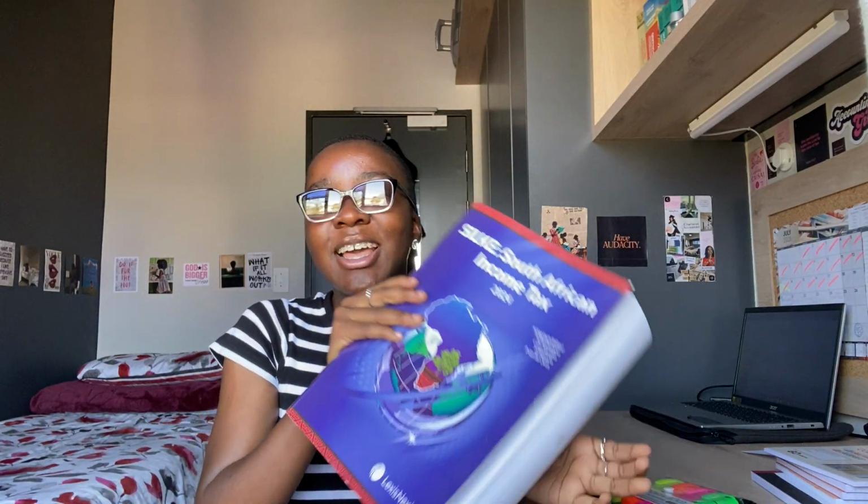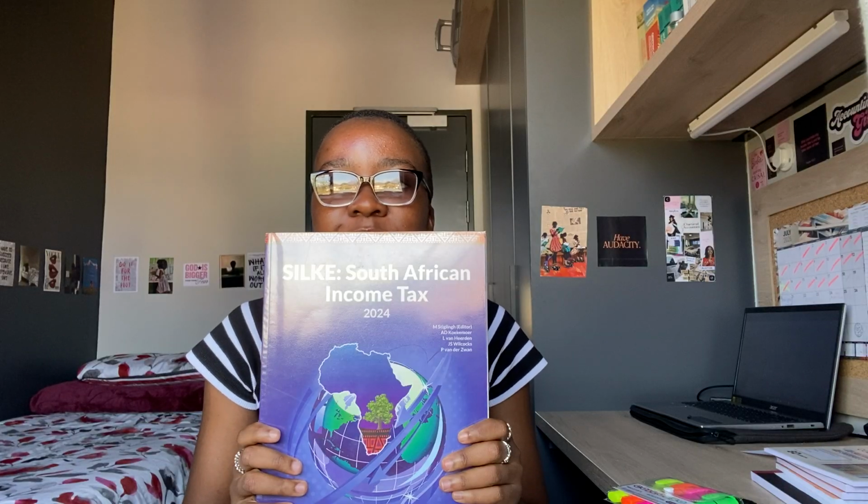You're going to need your South African income tax textbook. You're going to need highlighters. You're going to need these. You're going to need your flags. Mine are almost finished, but you're going to need your flags. You're also going to need a red pen and a red highlighter. So make sure these are there, because these are very important. These are for your exceptions, for things that you have to note. Right? Yes, cool. So this is everything you need.